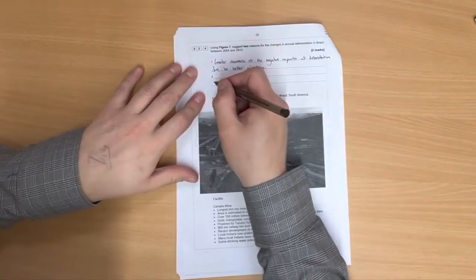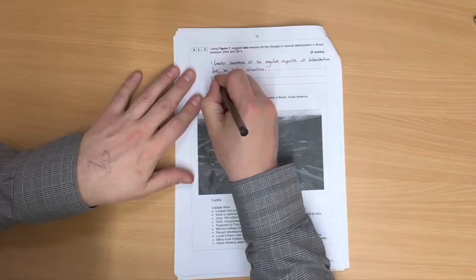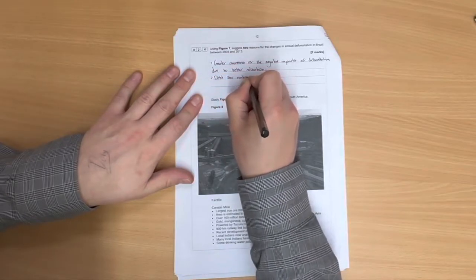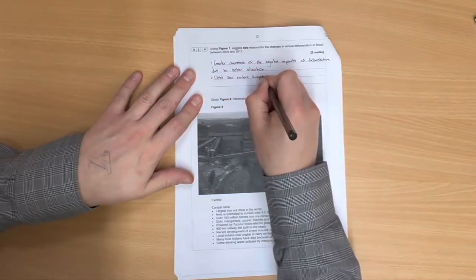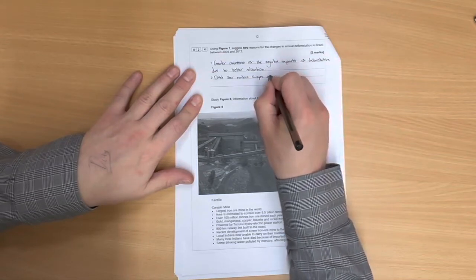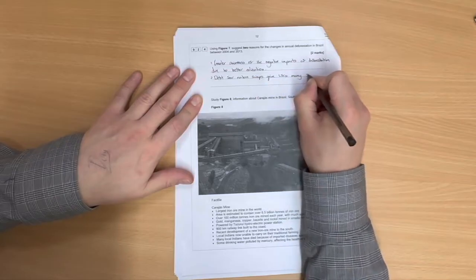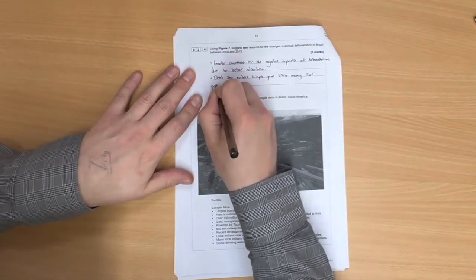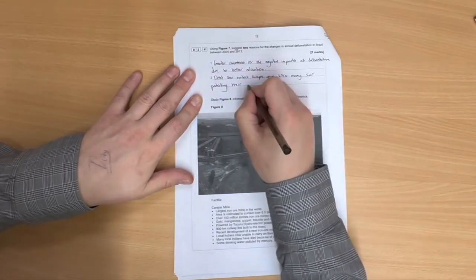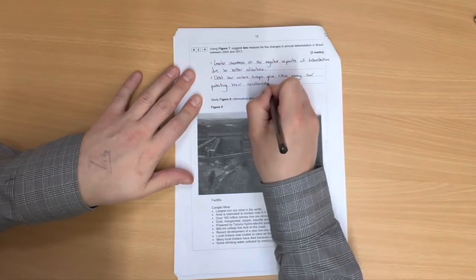Another reason, you could have changing government laws, policies, but I'm going to go with debt for nature swaps. It's only suggesting give LICs money for protecting their rainforests. 2 marks.